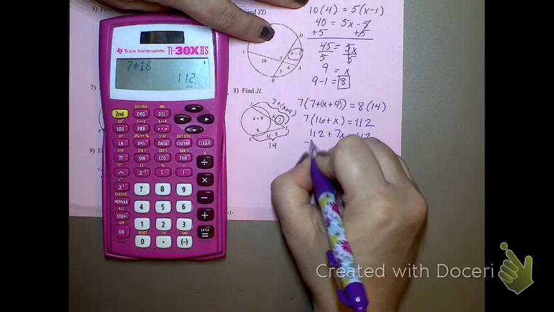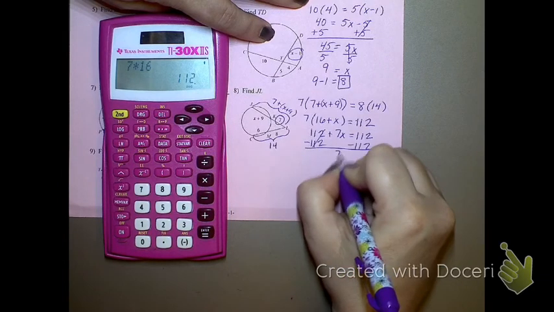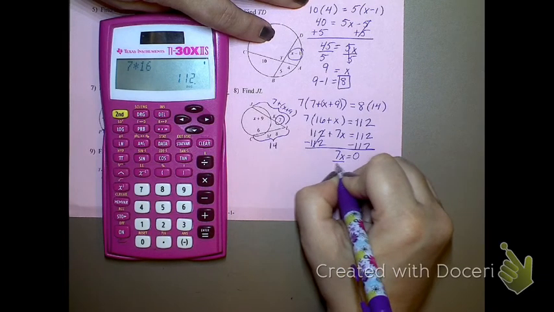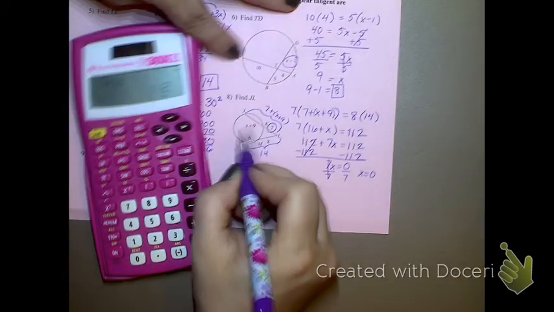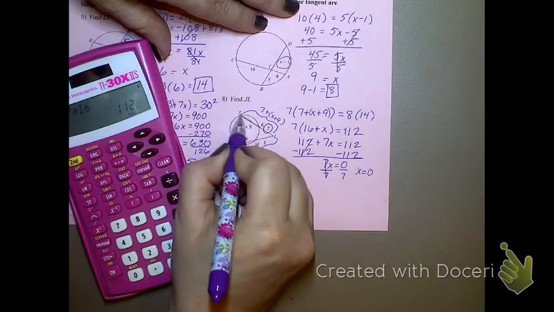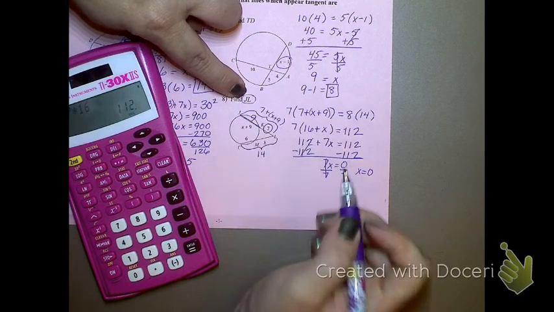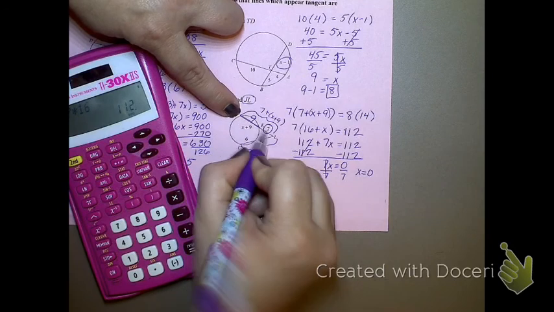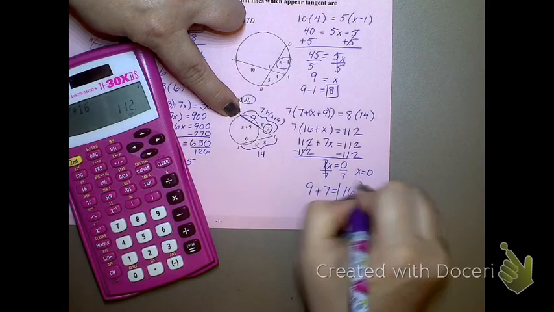So I'm going to subtract 112. That means 7x equals 0. So if I divide by 7, x equals 0. So if x equals 0, what does JK equal? 9. I'm looking for JL, so I'm going to do 9 plus 7 is 16 would be my final answer.